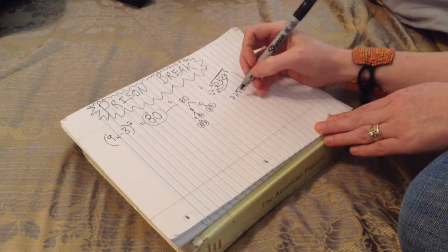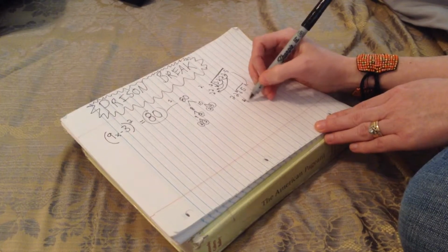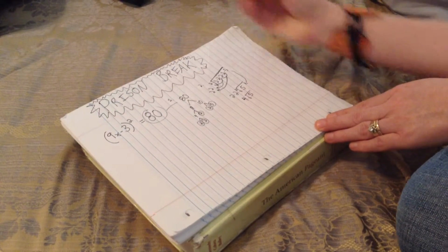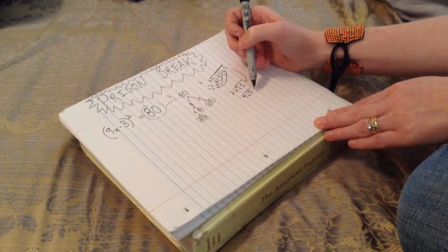Okay, and what is the 2 and 2? That makes 4. 4 square root of 5. So that's how this 80 turned into 4 square root of 5.